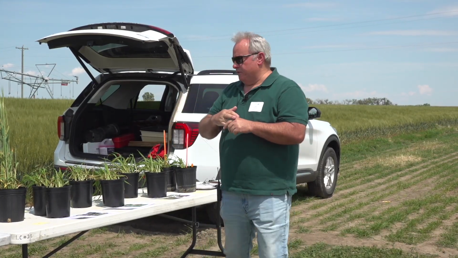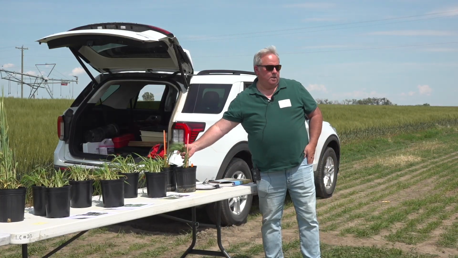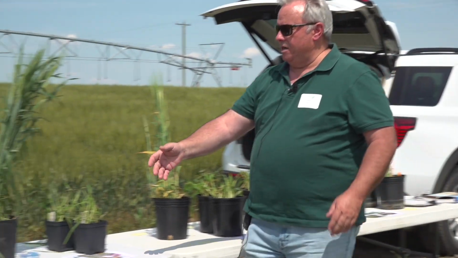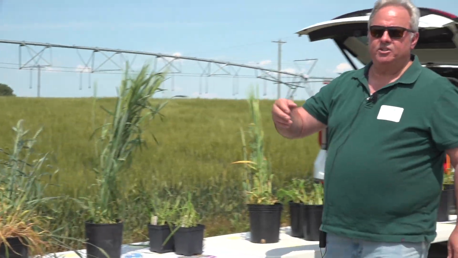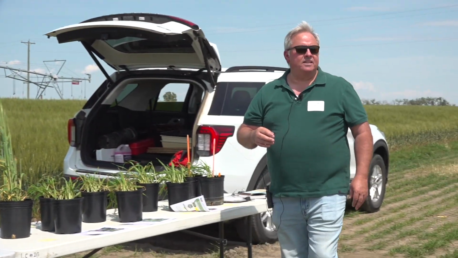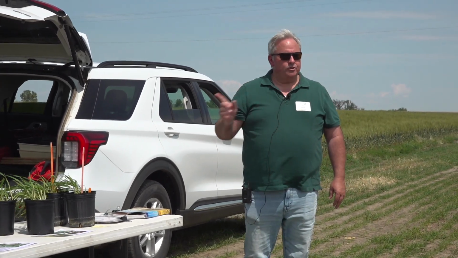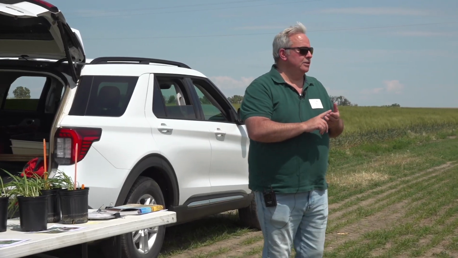Okay, so the first trick that I played on you is that this isn't barley, it's wheat. So this wheat here is the same as this wheat here. It's just that they were inoculated at different crop stages. And they were inoculated with Xanthomonas translucens, the bacterial leaf streak pathogen. Now, the other trick here is that Xanthomonas translucens, pathovar translucens, is a good barley pathogen. It's not a very good wheat pathogen. And that's what we inoculated it with. So these symptoms are atypical.